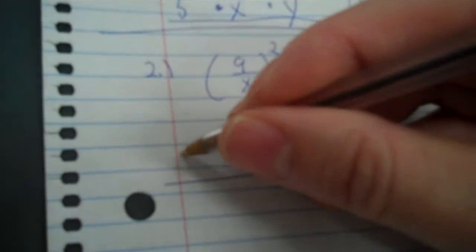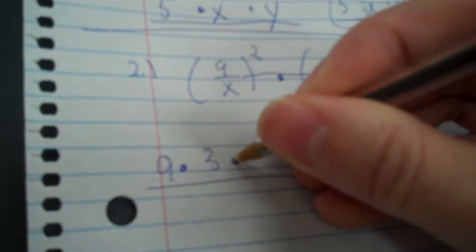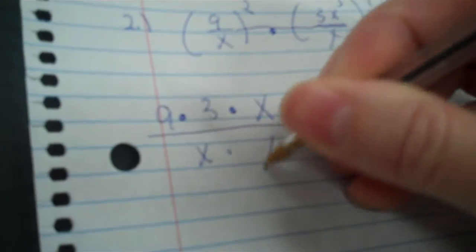Okay, now we extend that line so it goes across. So on top we have a factor of 9 times a factor of 3 times a factor of x. Now on the bottom we have a factor of x and a factor of y.